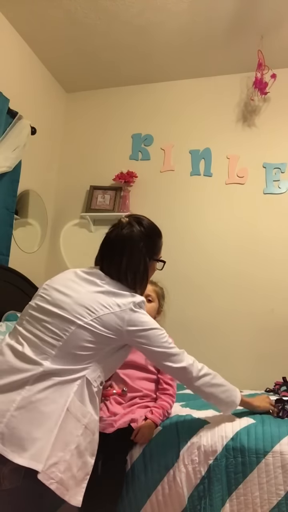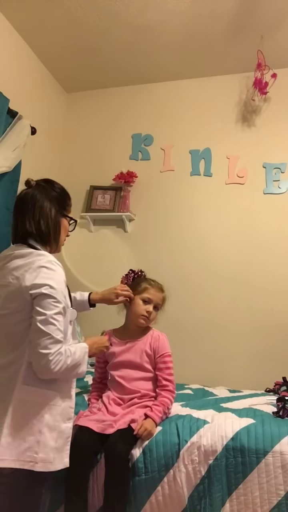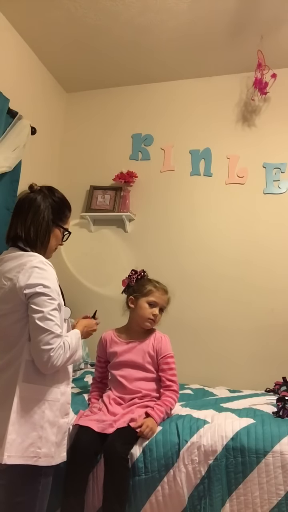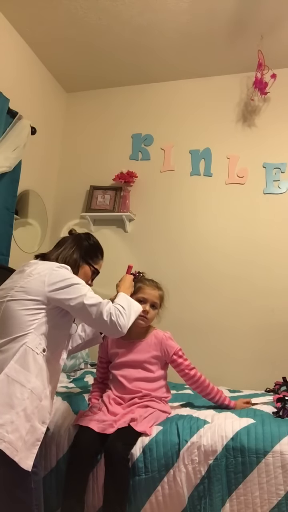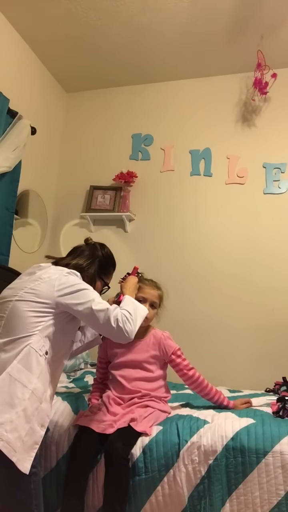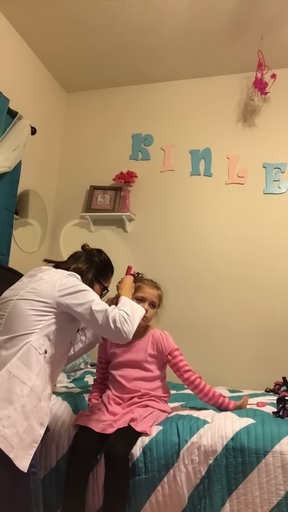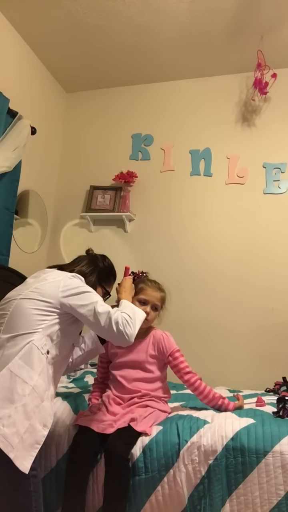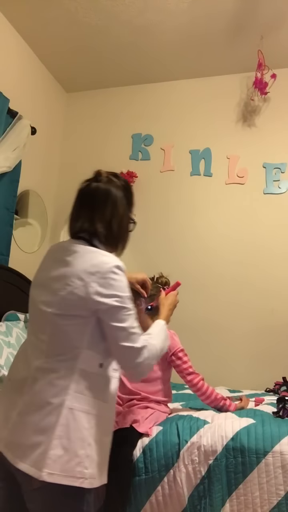Okay, while I am here in your face, I'm going to go ahead and do an assessment of the inside of your ear. Okay, I'm just going to pull up on your ear just a little bit. I'm going to look in your ear. What I'm notating is that there's no drainage, that your tympanic membrane is clear, a pearly translucent gray, that there's no redness and no signs or symptoms of infection.